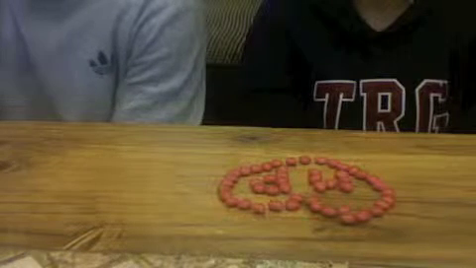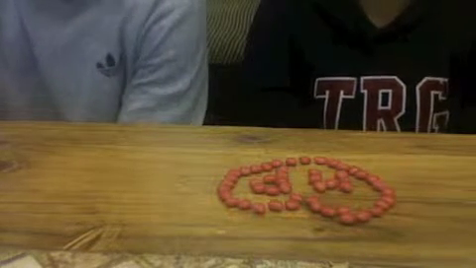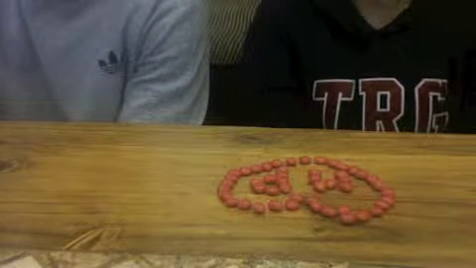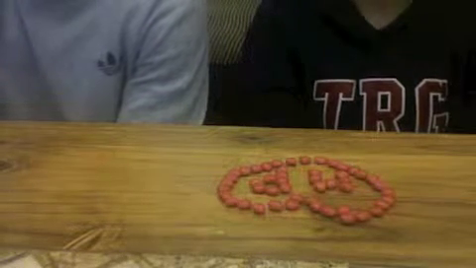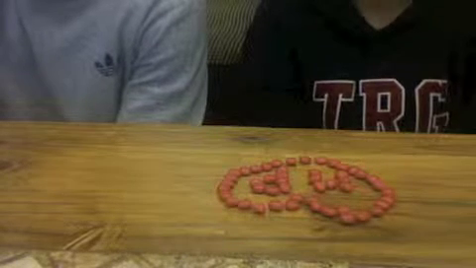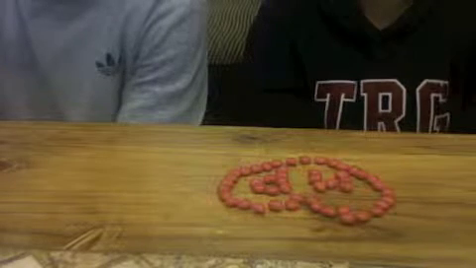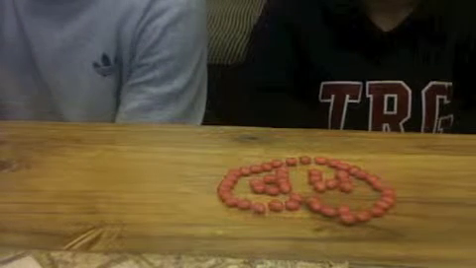Let's get a bit tougher here. How do you tell if a number is divisible by 3? Any idea? No. All right, you have to add the digits. So the sum of the digits, depending on what that is, if it's divisible by 3, then the number is divisible by 3. So let's try this.